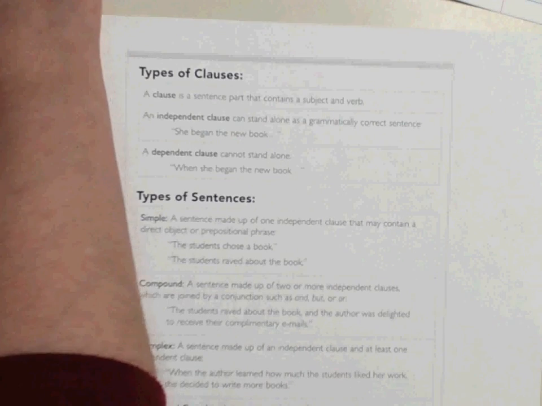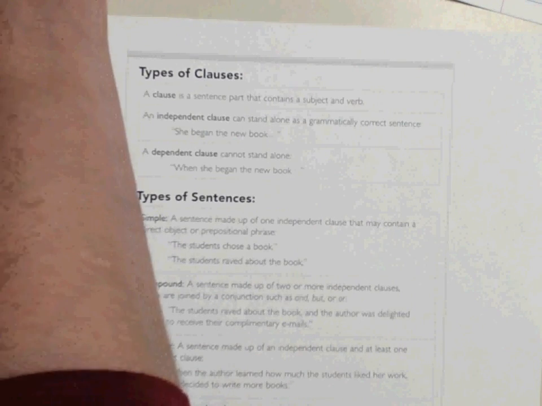We're going to record this for Gabby. Although I'm sure Gabby knows.